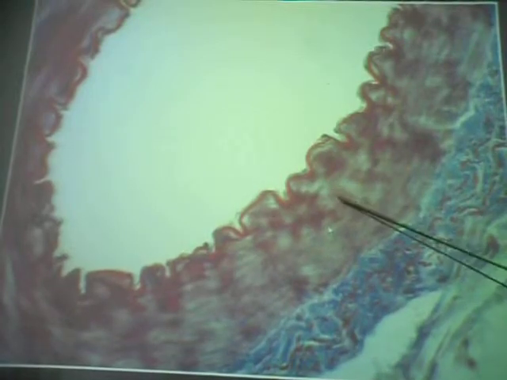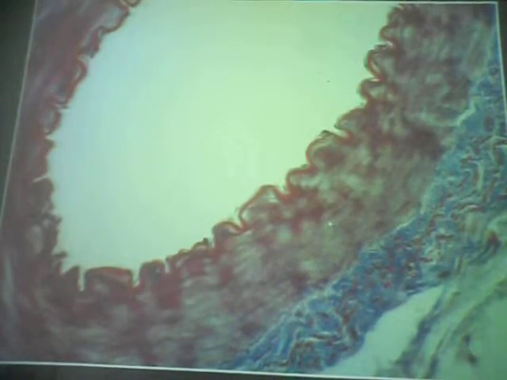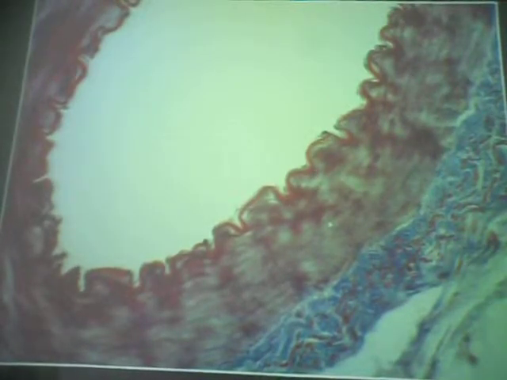Okay, this middle layer here is what? It's the tunica media, and what does it consist of? Smooth muscle. Make sure you say smooth muscle, and what else? Elastic fiber. So it's the contraction of smooth muscle that brings about vasoconstriction, narrows the cavity. And as we saw, what does that do? It brings the blood pressure up, because you have more peripheral resistance as a result.